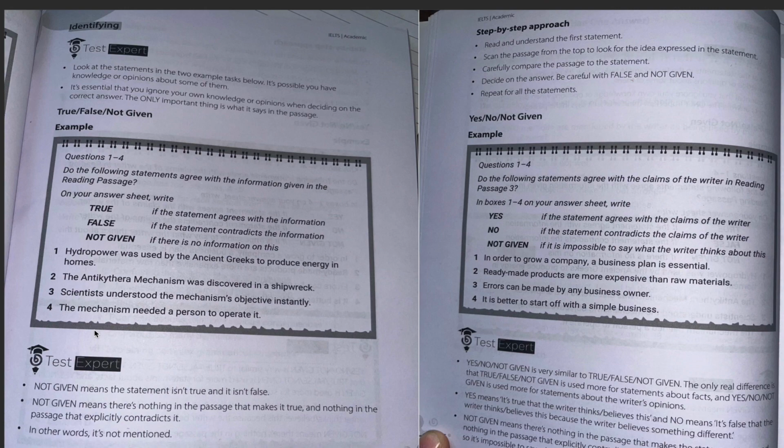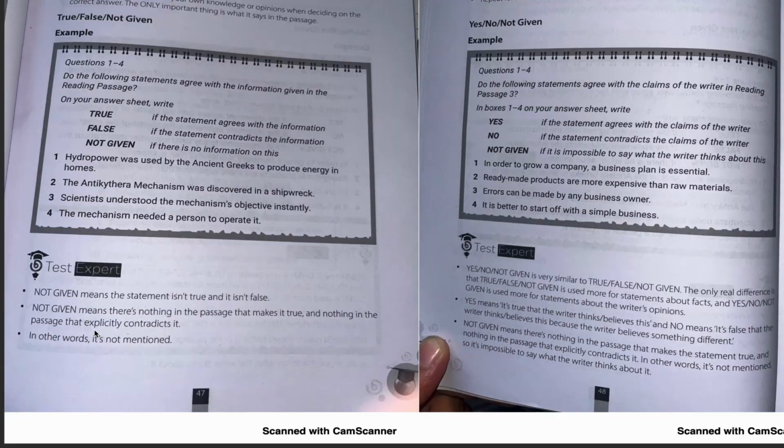So what's the difference between true, false and yes, no? True and false are factual in nature. Yes, no are according to the perspectives and the understanding of the author. Okay.